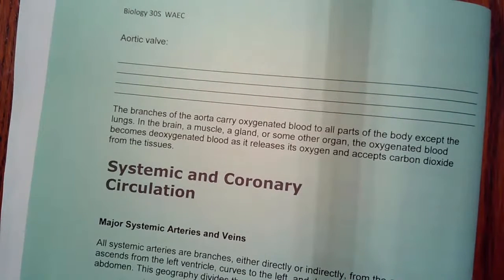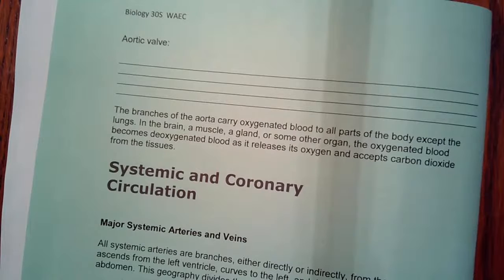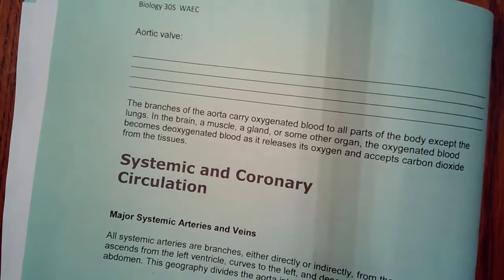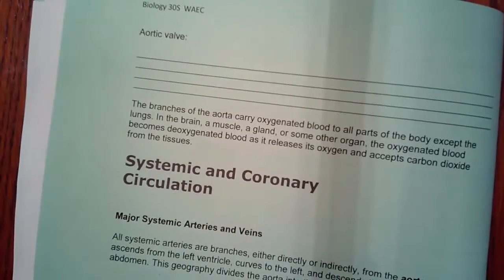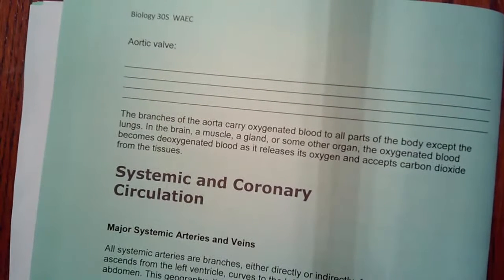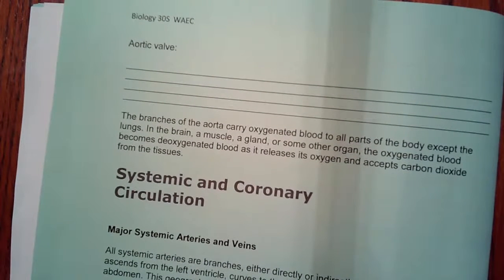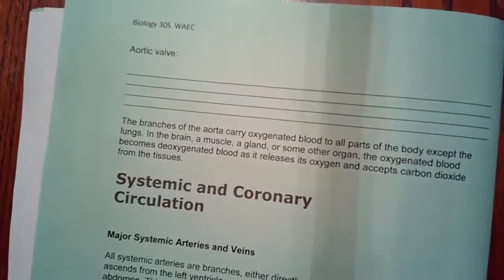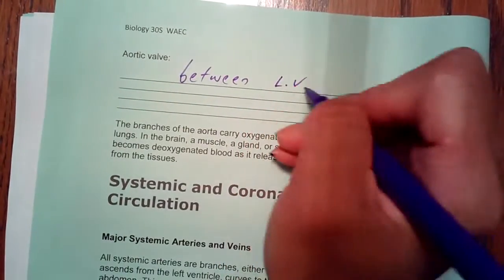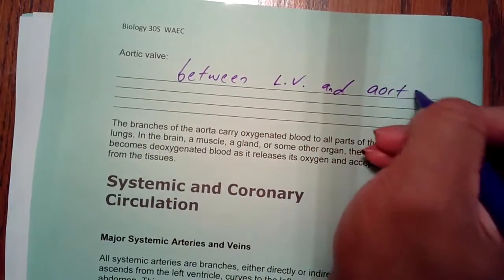If the valves malfunction, then the blood will be mixing oxygenated and deoxygenated blood, and the cells are not going to receive the oxygenated blood that they need. So there will be some problems there, and homeostasis will not be attained, and eventually the organism can get sick. The aortic valve is the valve that prevents the backflow between the left ventricle and the aorta.